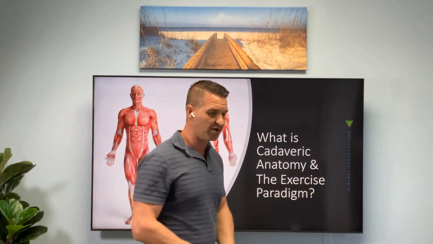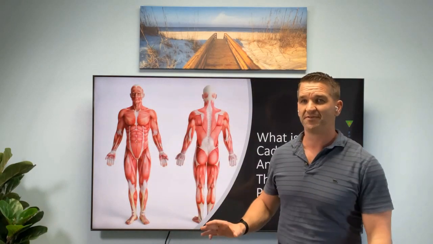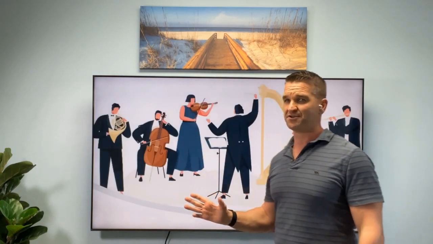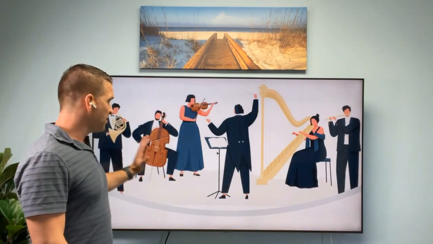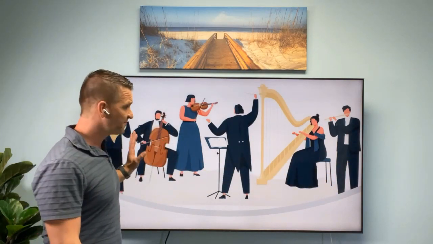And as I said in the book, the best analogy I can give for this is the orchestra analogy. If you have an orchestra, obviously you want everybody playing together and at the right time, and that's what makes beautiful music.